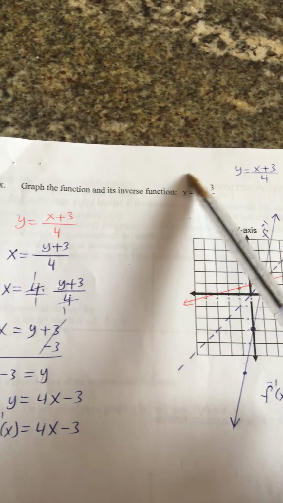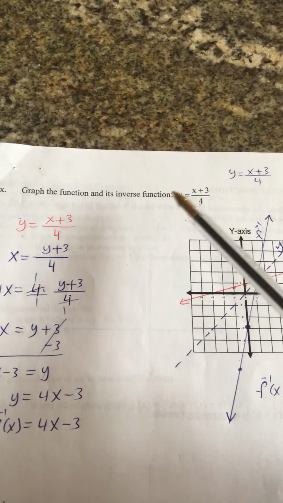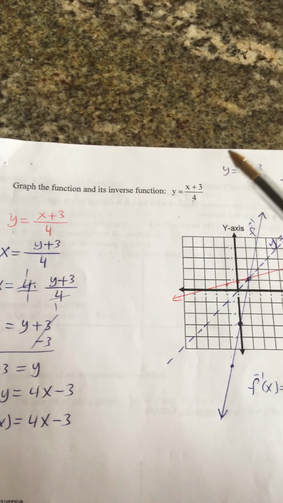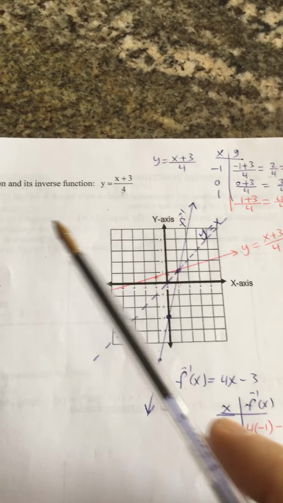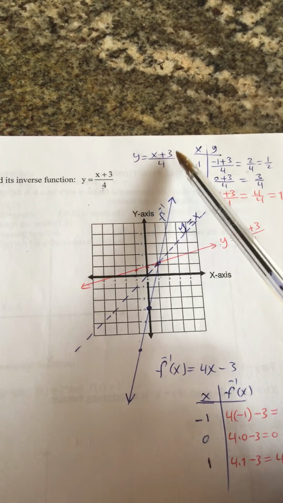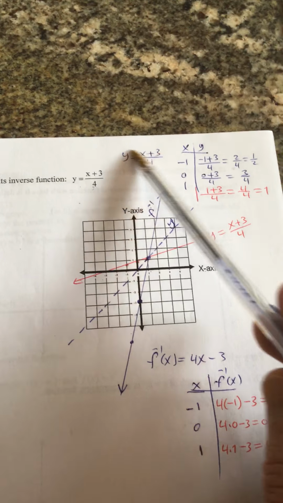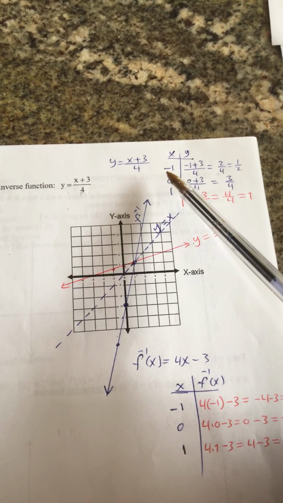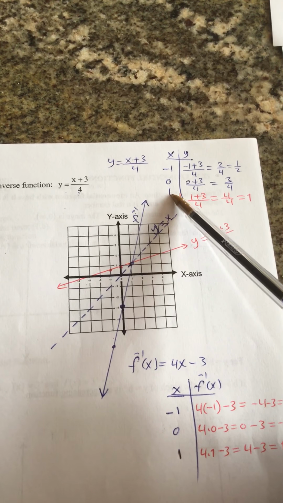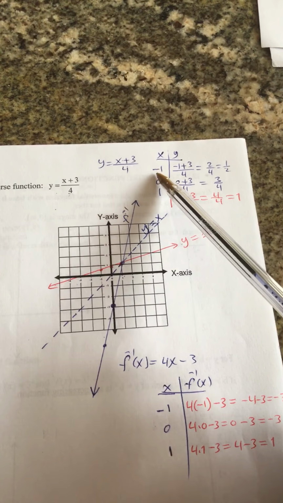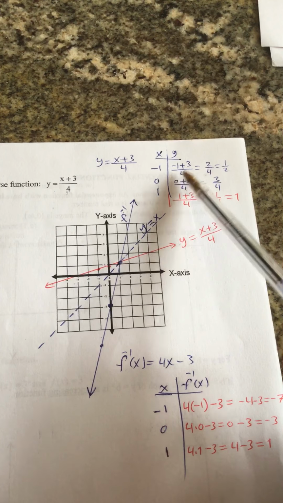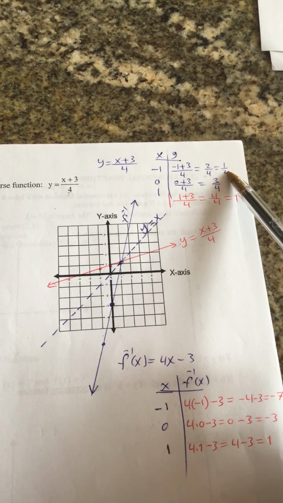So we have this function. First, let us graph this function, y equals (x plus 3) over 4. This is a linear function. To graph any linear function, we need 2 or 3 ordered pairs. So let us take x as -1, 0 and 1, then find y. If x equals -1, then (-1 plus 3) over 4 equals 2 over 4, which is 1 half.